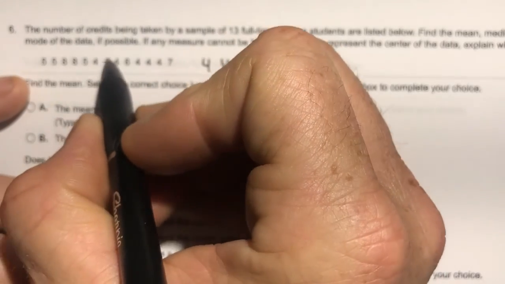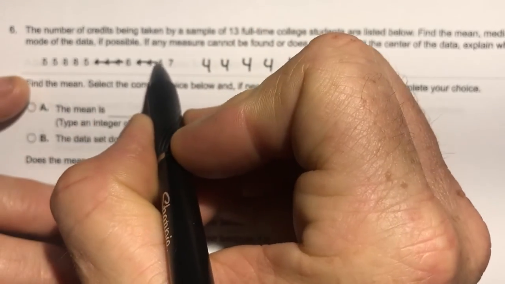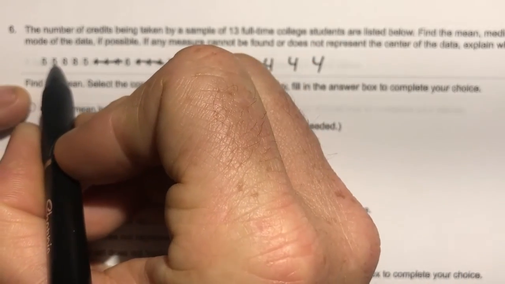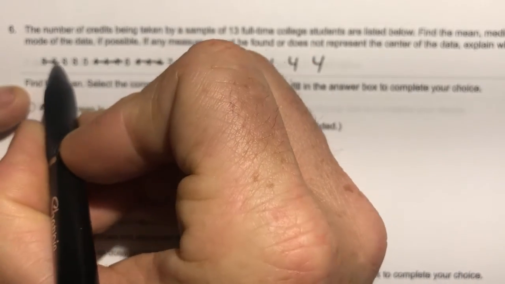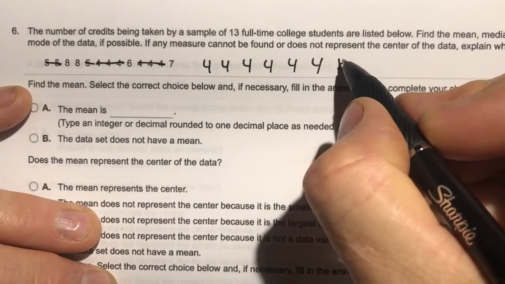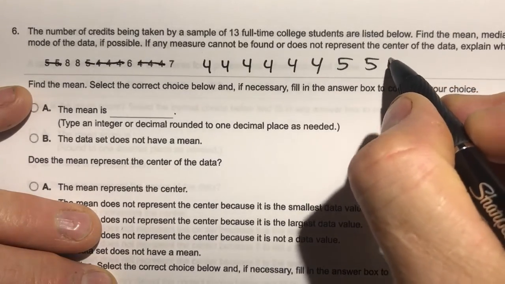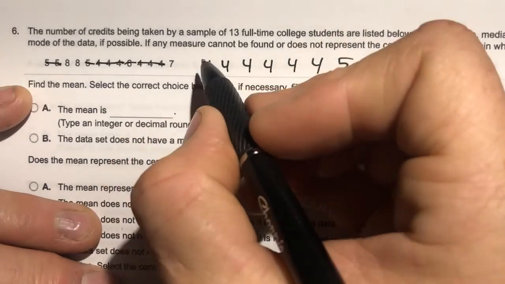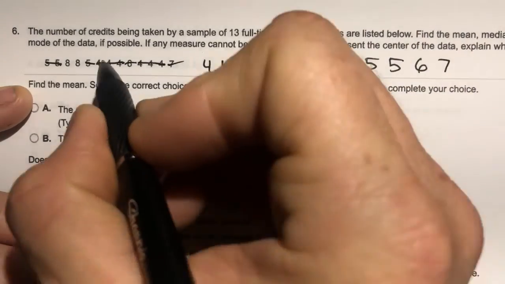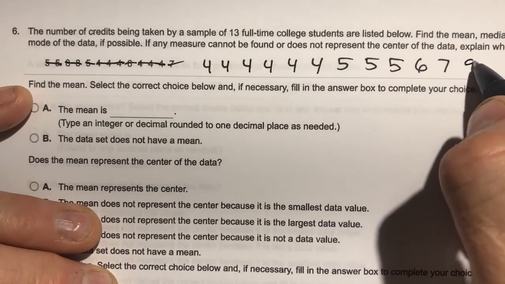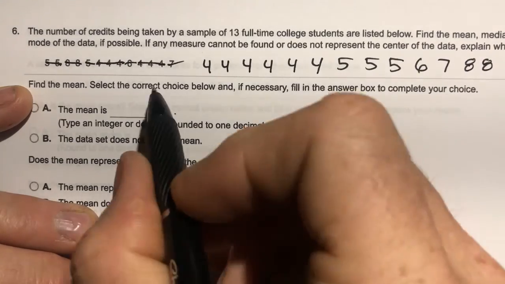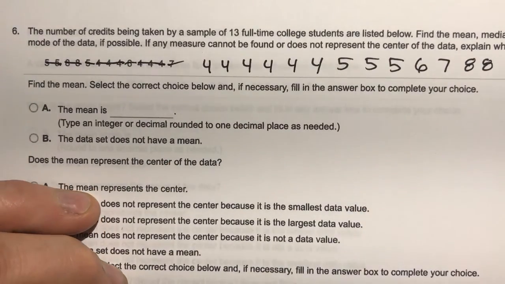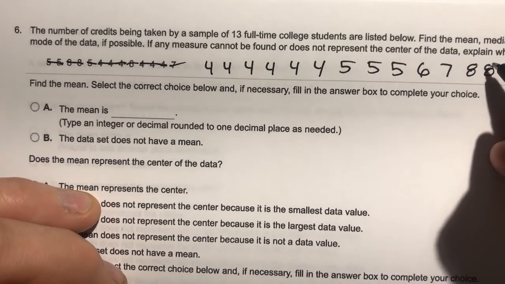Now what I like to do is just go ahead and mark those out because we already got those. Now we have 1, 2, 3 fives. Then we have a 6. Then we've got a 7. Then we got 2 eights. And there you go. There's all my numbers written out. Okay, that was an 8 right there.